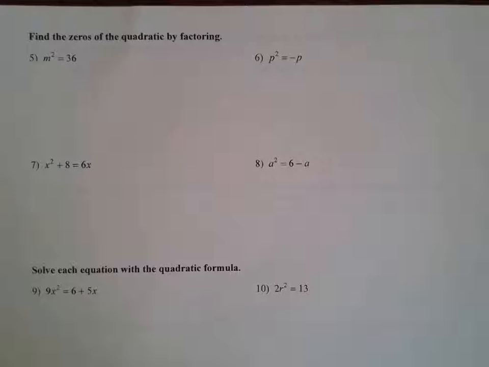Hi everyone, this is page 2 of the Unit 4 study guide. We're going to go over numbers 5 through 10 in this video. We're going to be finding the zeros, and we're going to do it by factoring, and we're also going to find the zeros, which are the same as the solutions, using quadratic formula.